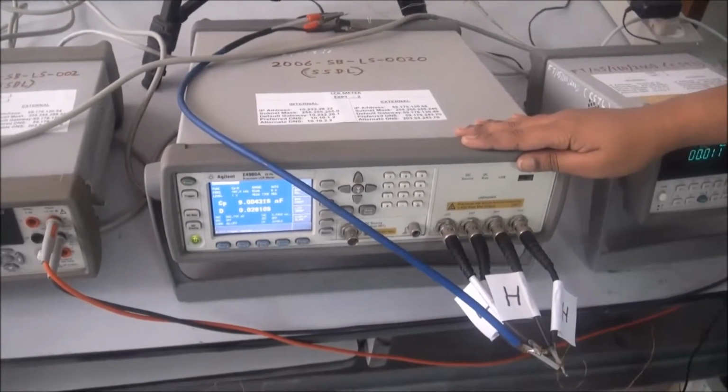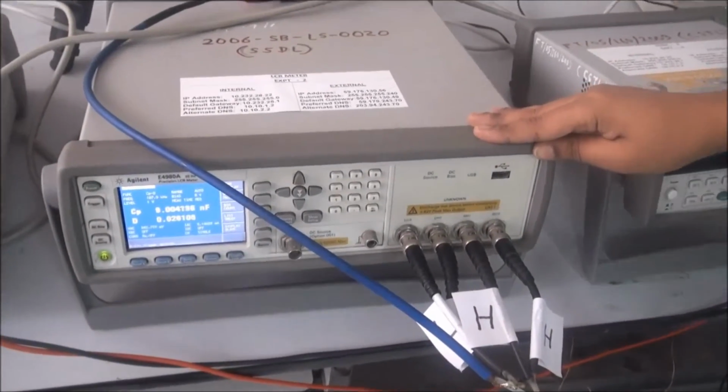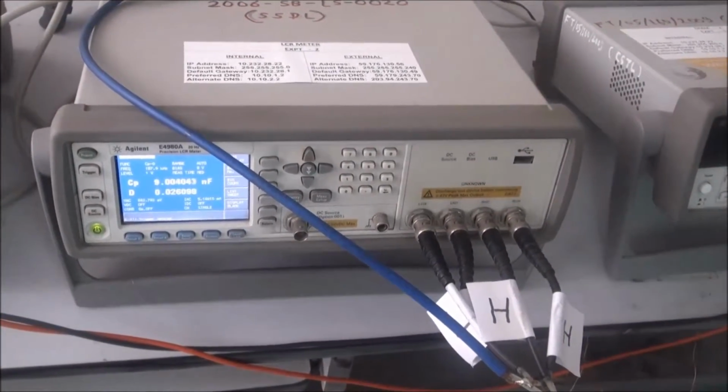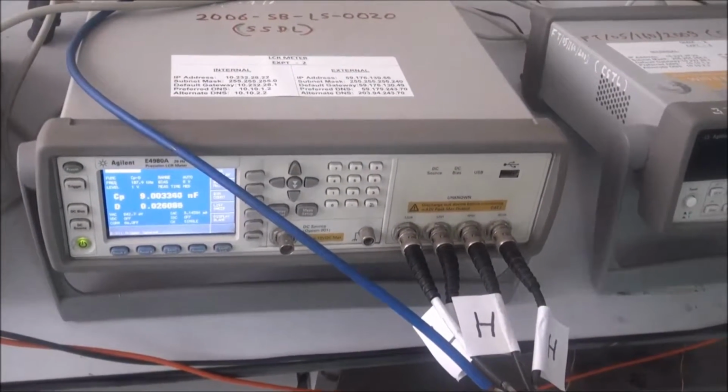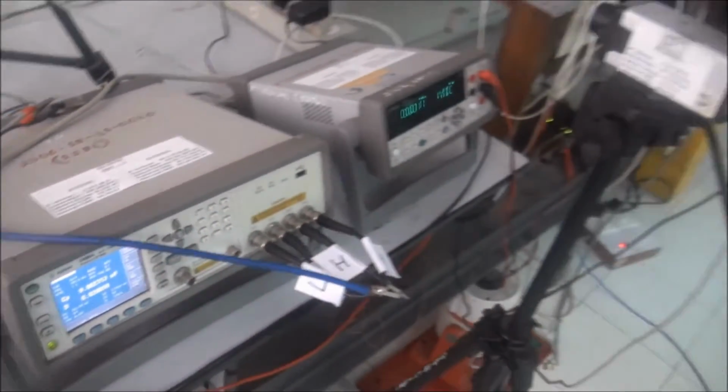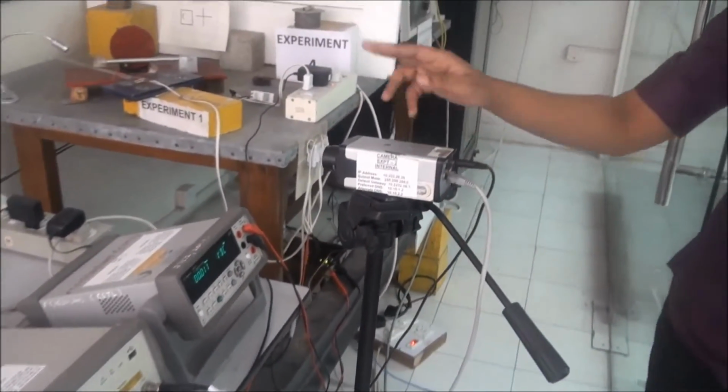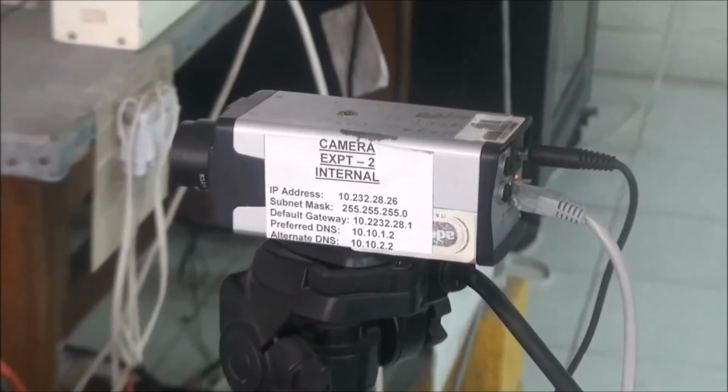The LCR meter is an impedance analyzer which we use for the EMI technique, where we will be calculating the conductance and susceptance signature via vPro software from the user's account. And this is the camera which is capturing the whole setup when you perform the experiment manually.